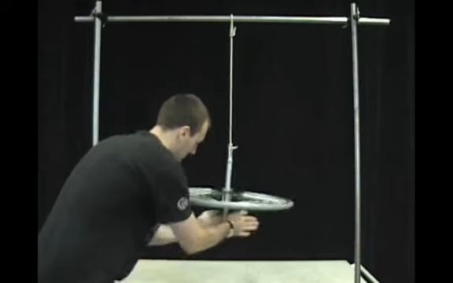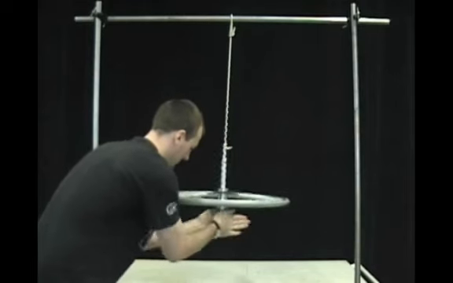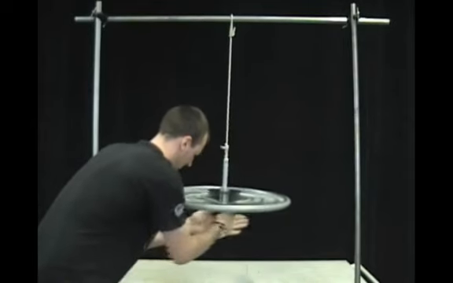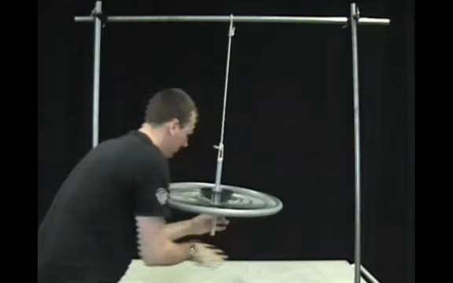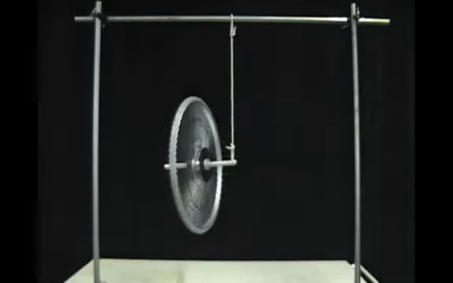What happens here is we have a bicycle wheel like the one that we have in the physics classroom, which is being spun up and then is going to hang by a rope and undergo precession.